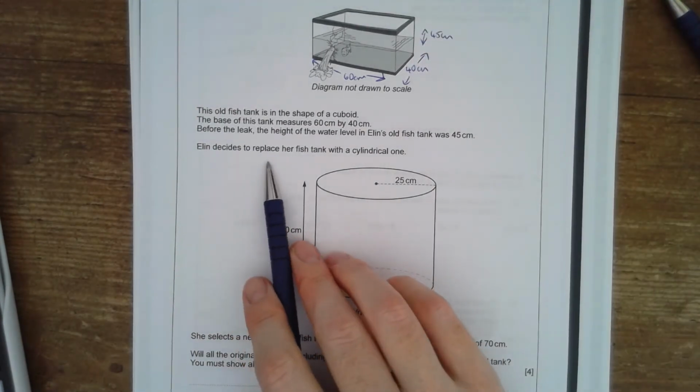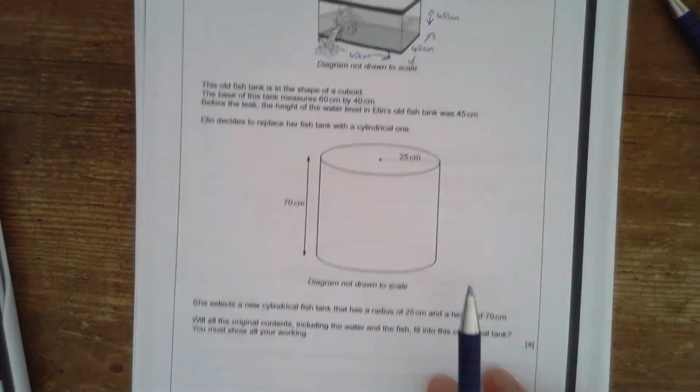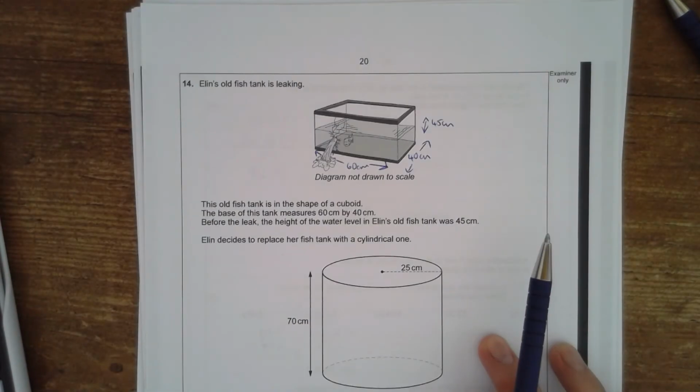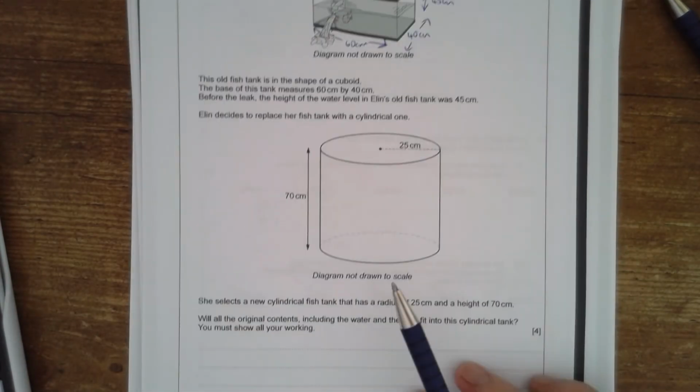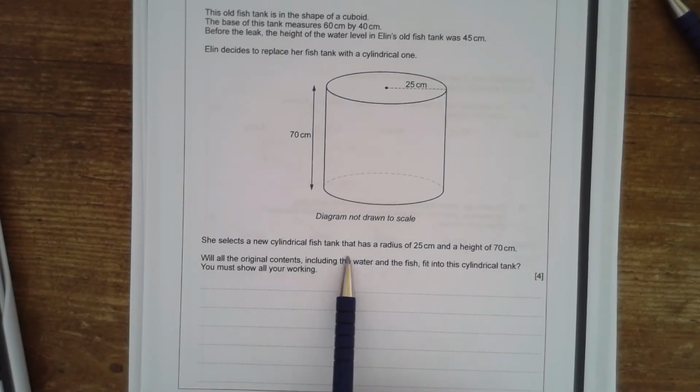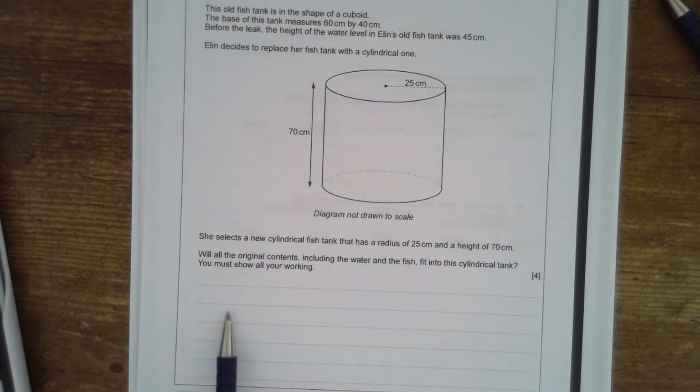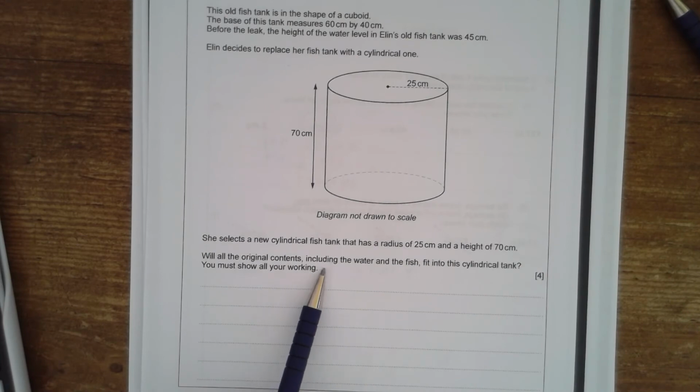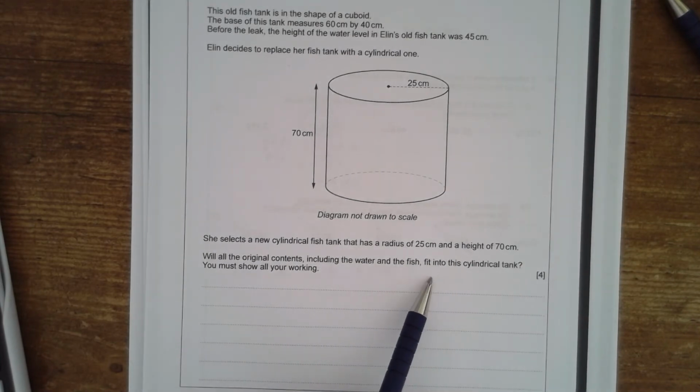Okay. Ellen decides to replace her fish tank with a cylindrical one. So it looks like this, the cylindrical one. So that water is going to go into that. It says she selects a new cylindrical fish tank of those measurements which are already on there. Will all the original contents, including the water and the fish, fit into the cylindrical tank?